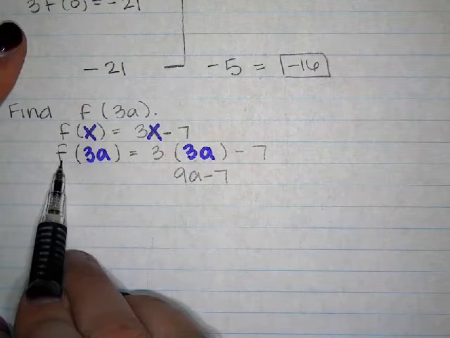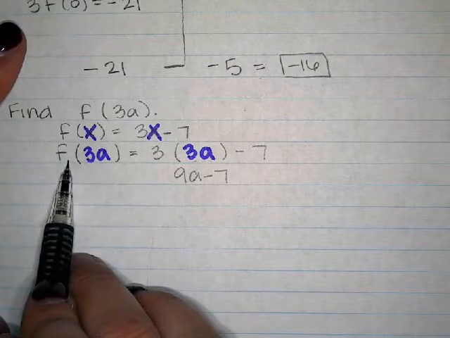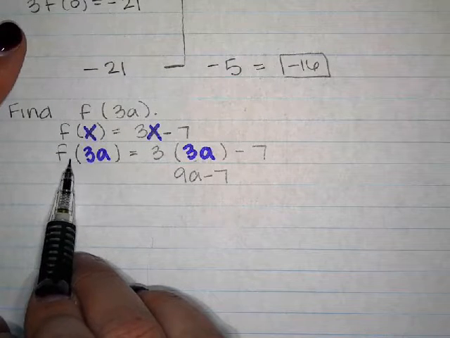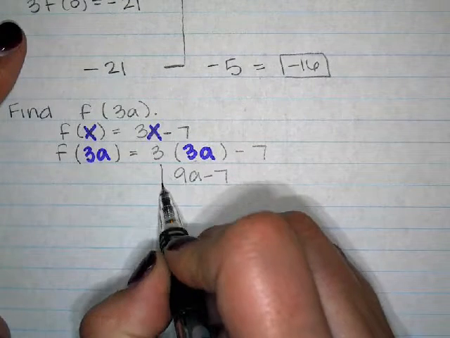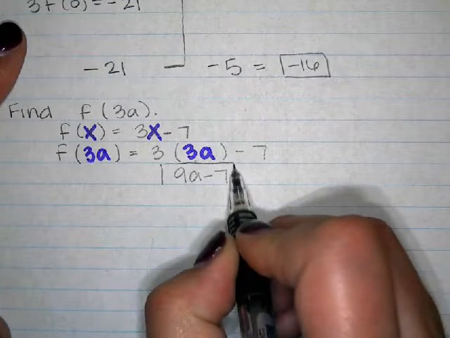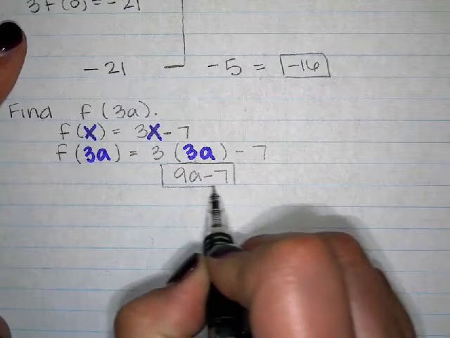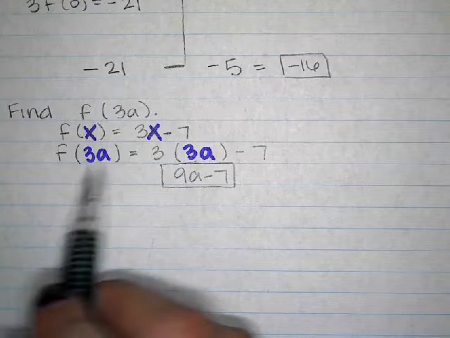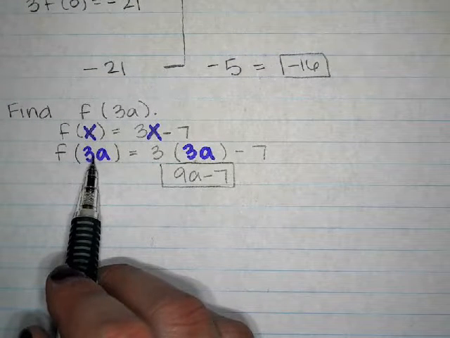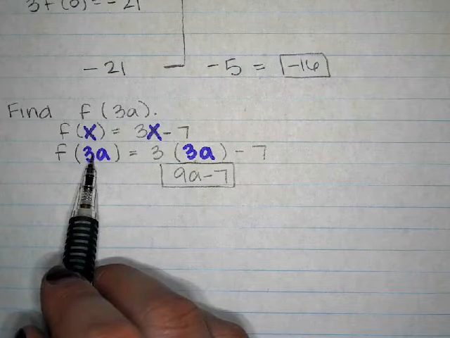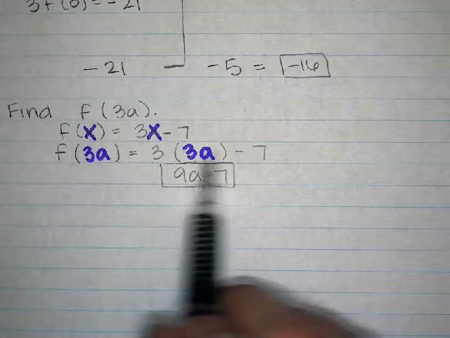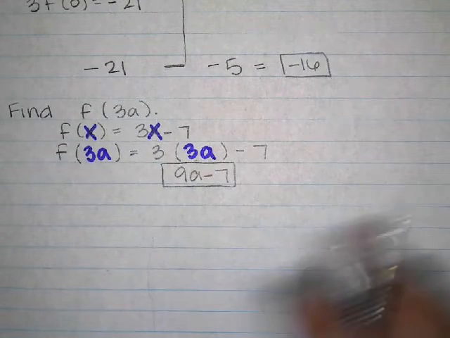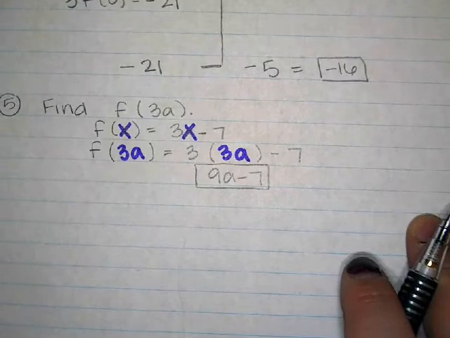You do not have to include the fancy notation in the answer if you don't want to. A lot of students, once they have the notation here, don't like to keep going with it because they find it confusing. So if you want to ditch the notation after you set up the problem, that is fine. You can ditch the notation after the first step. So we did 3 times 3a minus 7. We got 9a minus 7. That's our final answer. We're done.